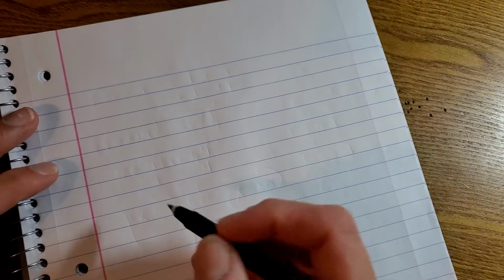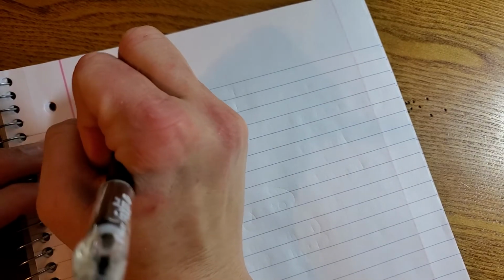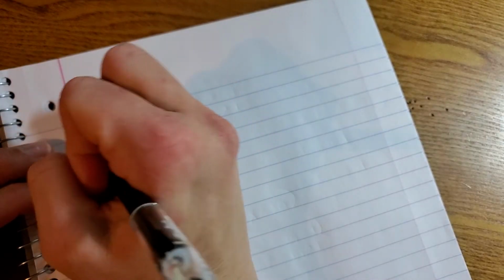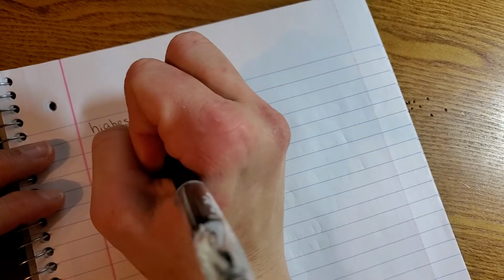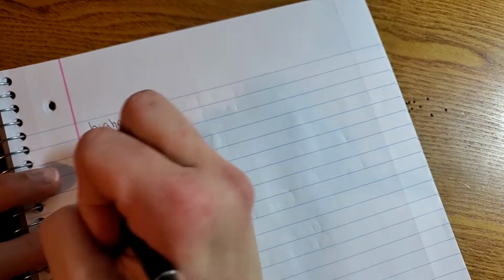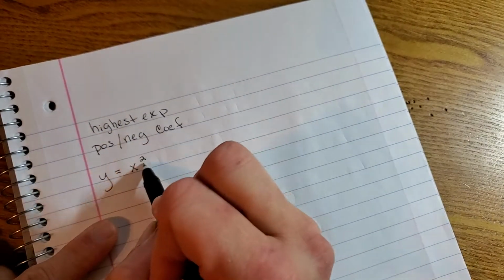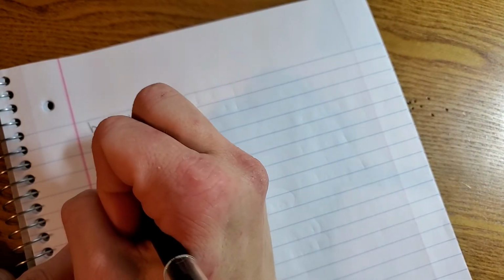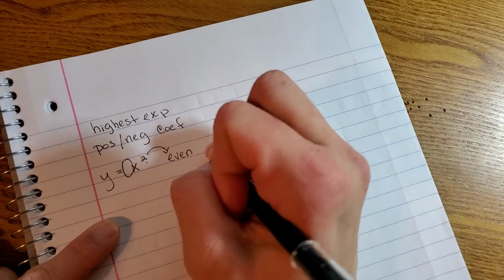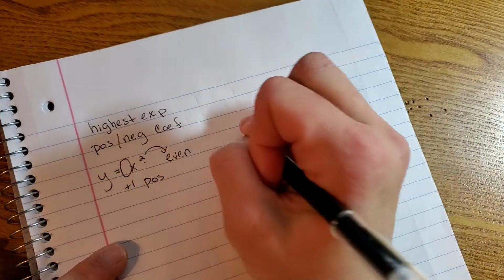All right, let's go ahead and talk about end behavior now. We did a chart where we talked about the highest exponent and if you had a positive or negative coefficient. So for example, if I had something like y equals x squared, my highest exponent is even, so 2 is even, and right in here, that's a plus 1, so that is a positive coefficient.